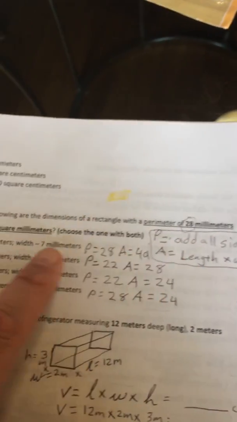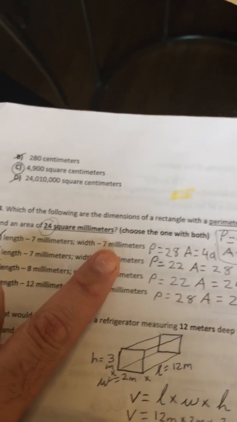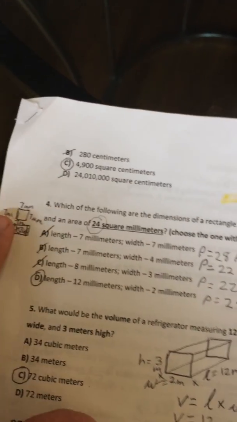Well, for perimeter, I add all sides. That would be 7 plus 7, but wait a minute. I'm going to do more. Now, I could do more work.